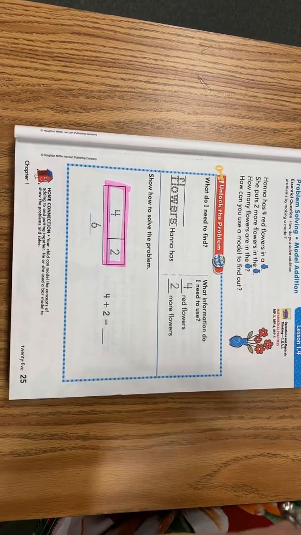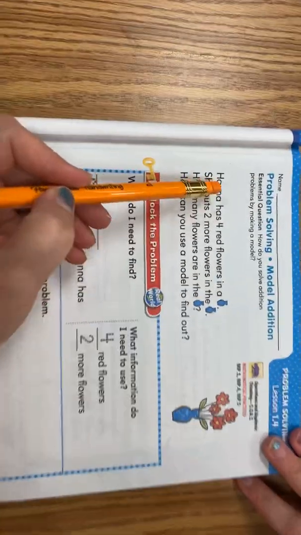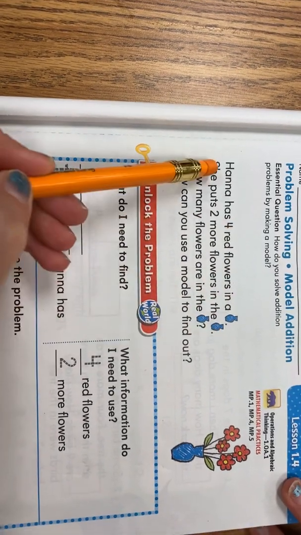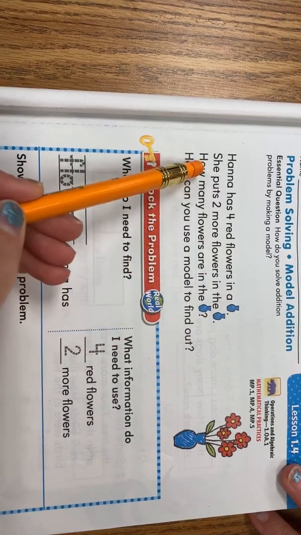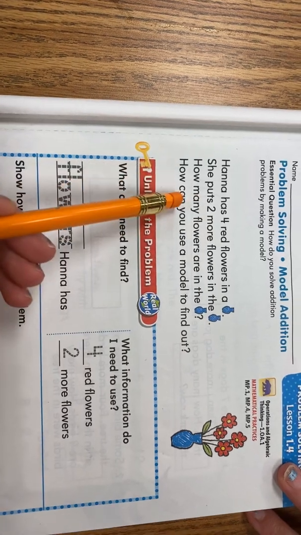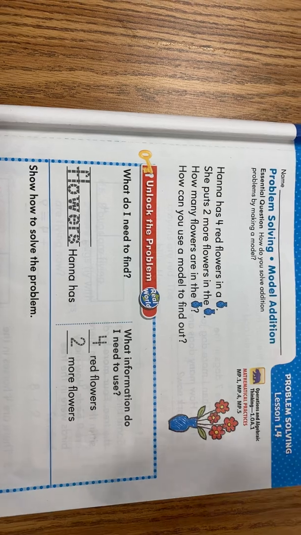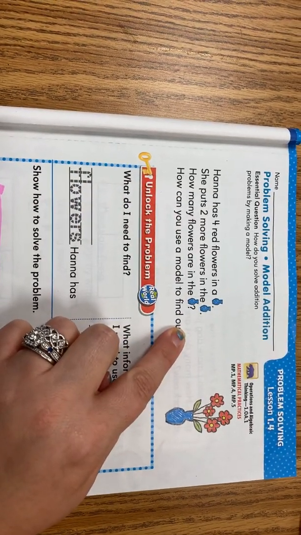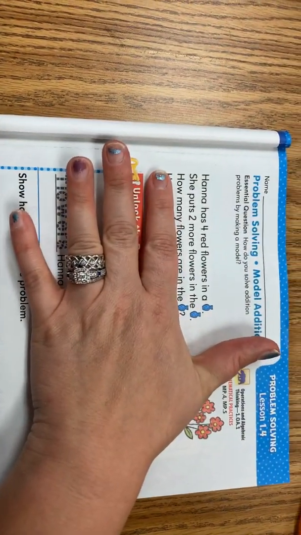And first thing we of course have to do is read our problem. So pencils up and tracking with me. Hannah has 4 red flowers in a vase. She puts 2 more flowers in the vase. How many flowers are in the vase? How can you use a model to find out? Okay, so really this bottom part is not part of the question. They're just telling us that they want us to use a model. So we're really going to look at these first 3 sentences to solve the problem.